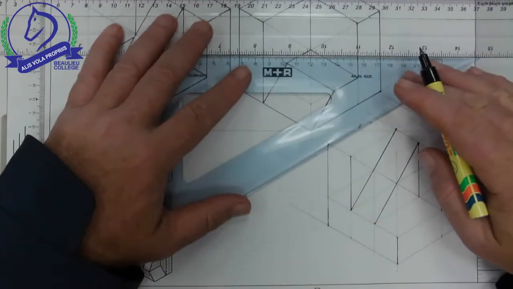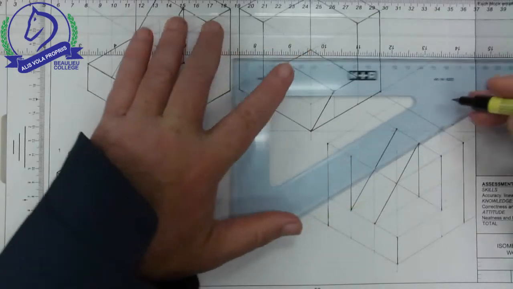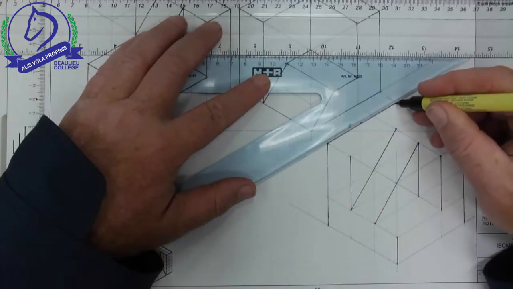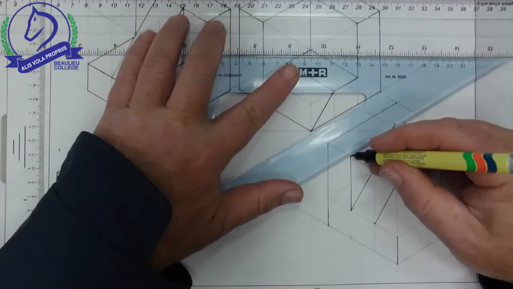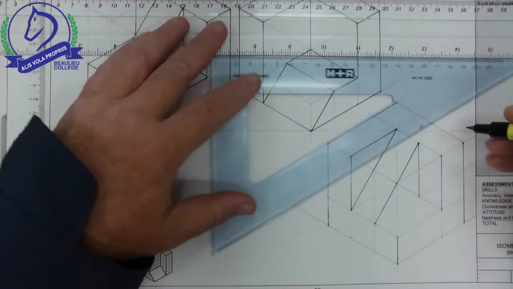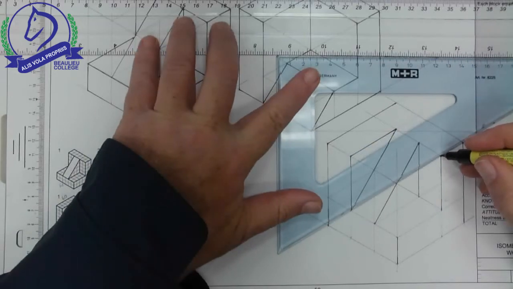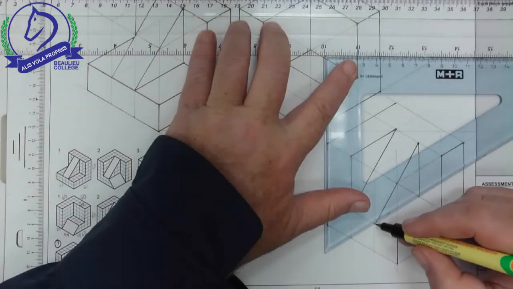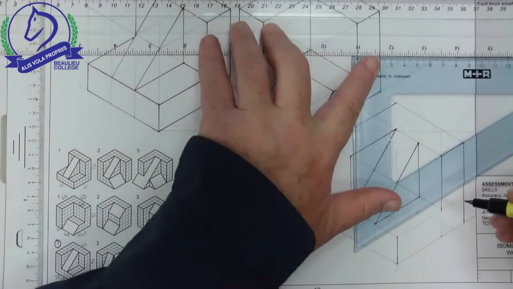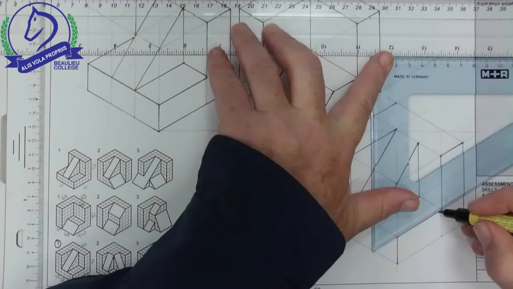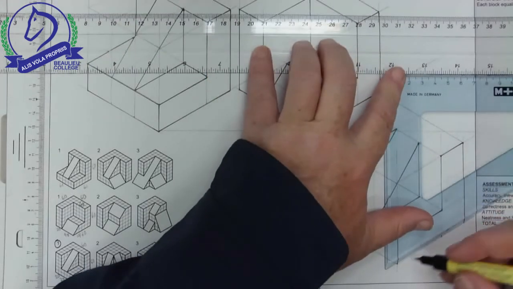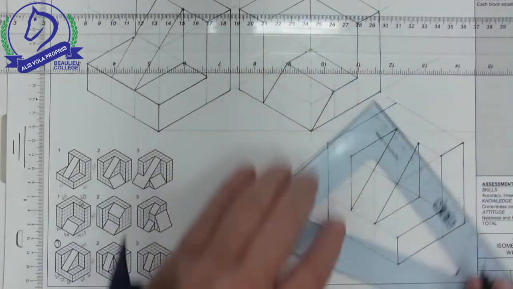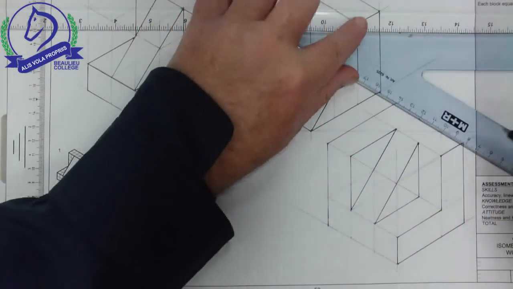Then you can put in your 30-degree lines that you'll need. Degree lines going the other way.